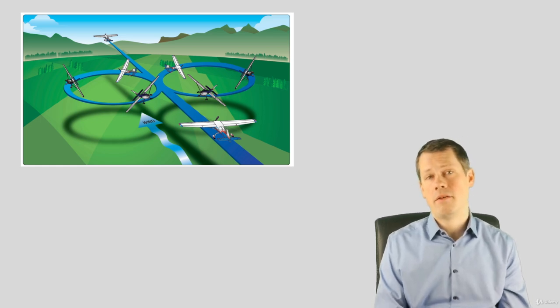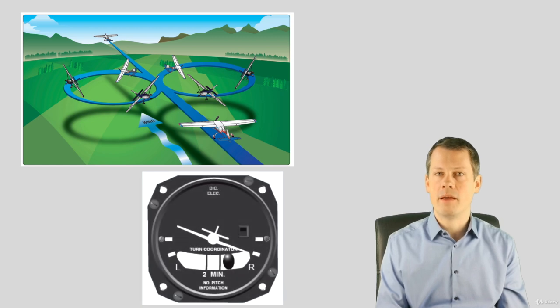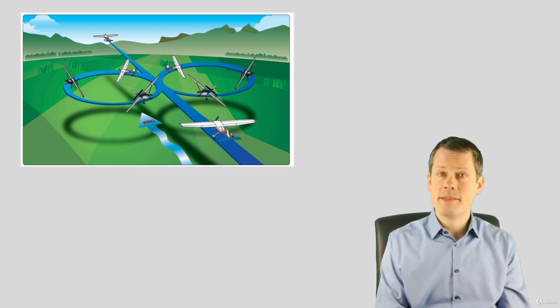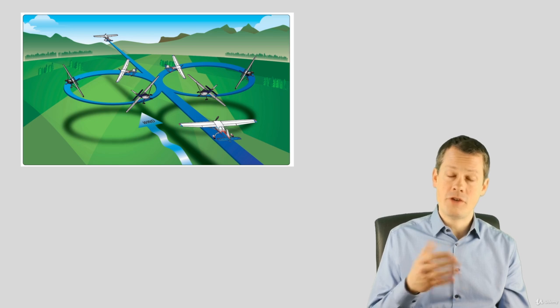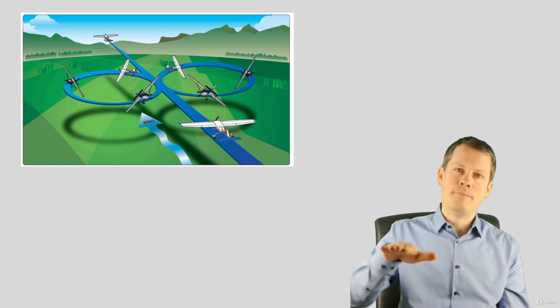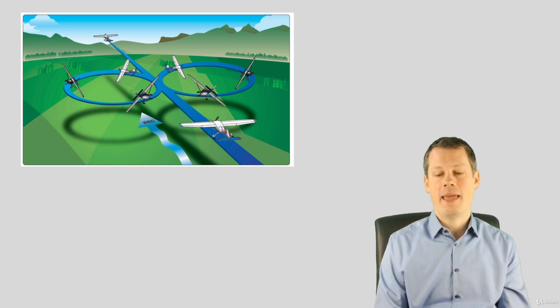Also keep in mind to coordinate your turn, so use rudder appropriately. Another common error is not using the rudder during the turn. Another common error is to fixate too much on the flight instruments and to miss the rollout. Either you roll out too late, or you start stopping the turn too late. So keep in mind you have a high bank angle, so you need to lead the end of the turn by approximately half of the bank angle.